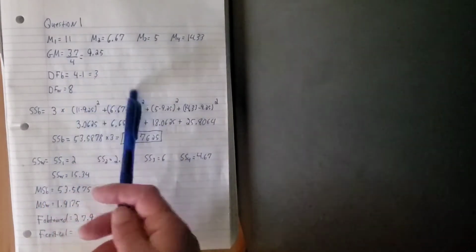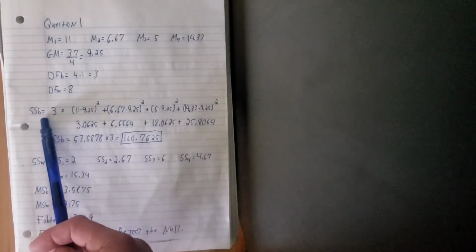Okay, once you have this information, you're going to solve the 2 most critical parts of the ANOVA formula to eventually get your F obtained. So the first step is to solve the sum of squares between.